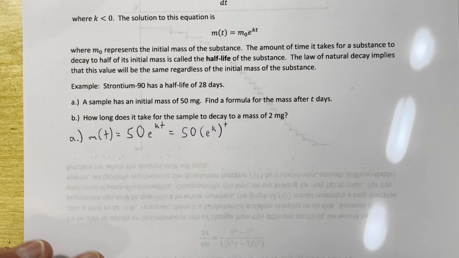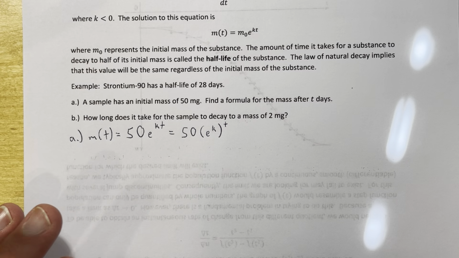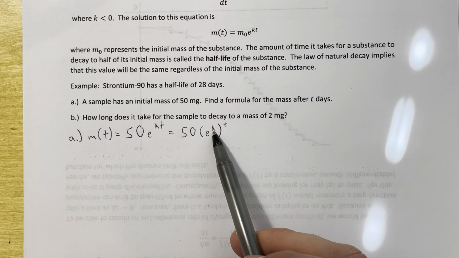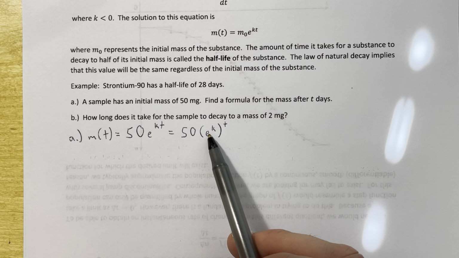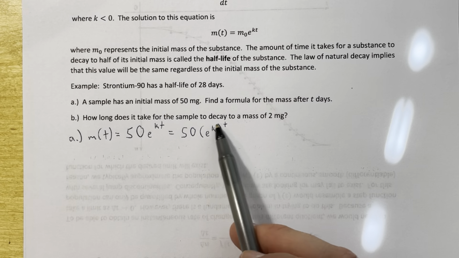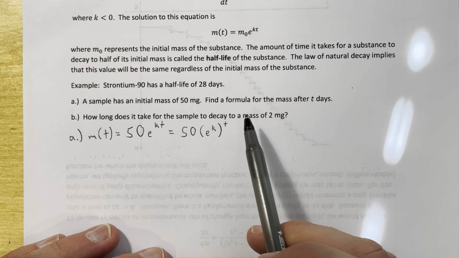Okay? The problem doesn't ask me anywhere to find the relative decay rate. And you might assume that you have to do that anyways in the process of solving this problem, but if I can find what e to the k is equal to instead of just what k is equal to, I can make a substitution here. So now let's see what else we know.